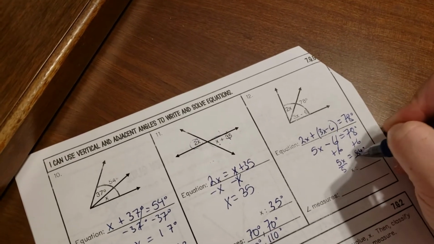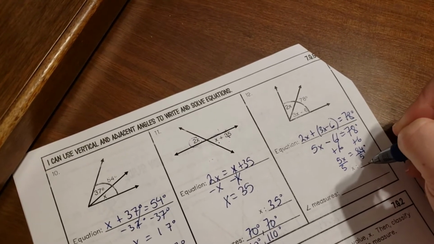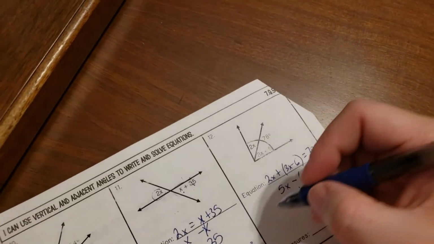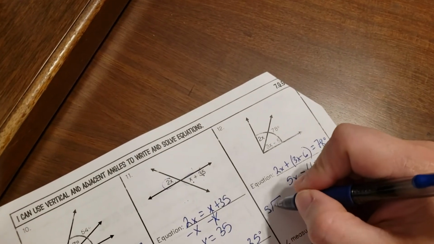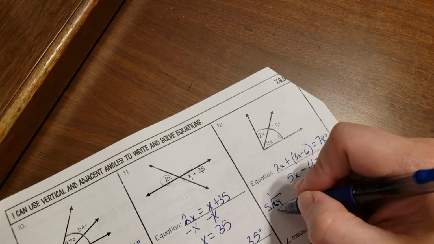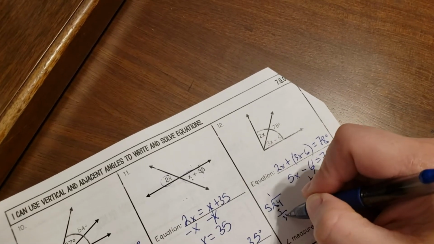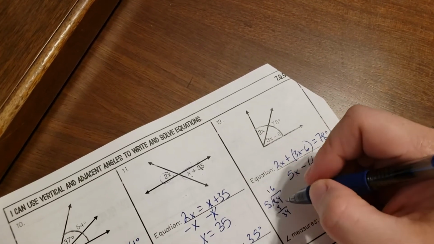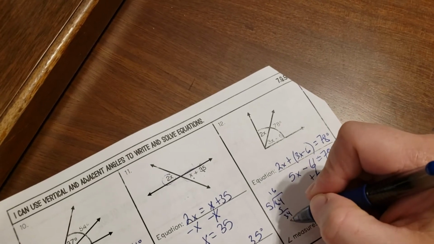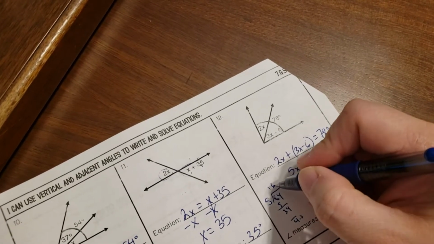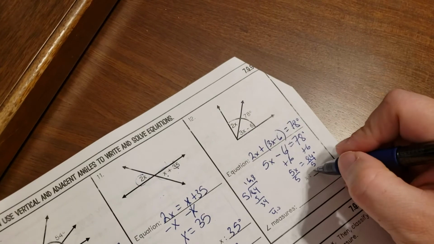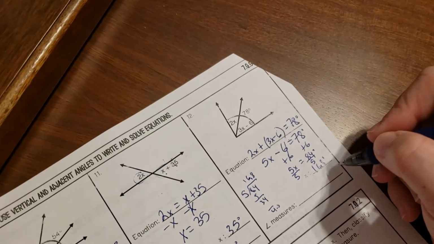Divided by 5, and x equals, 5 goes into 84 one time, 5 goes into 34 6 times, 0.8, so 16.8 degrees.